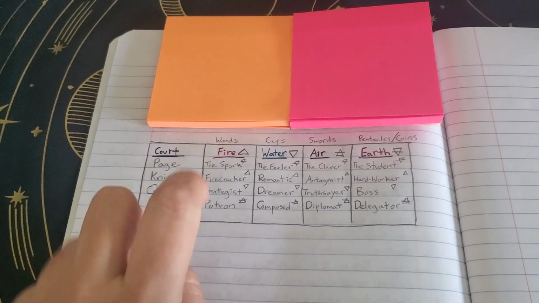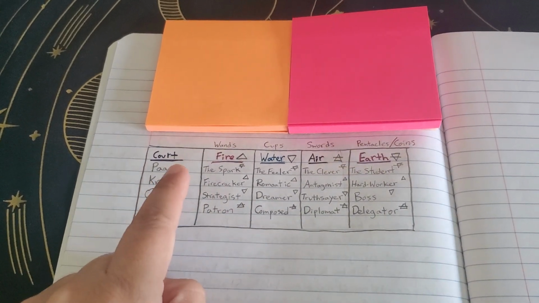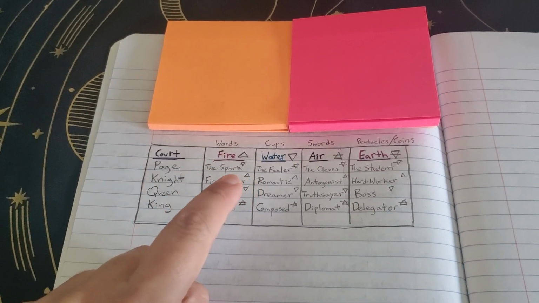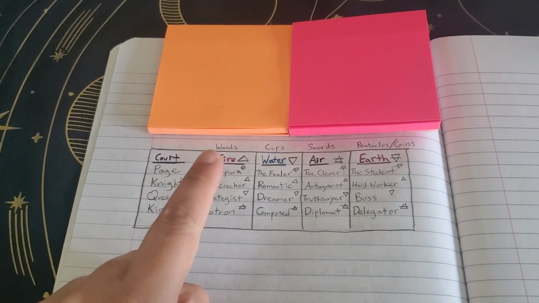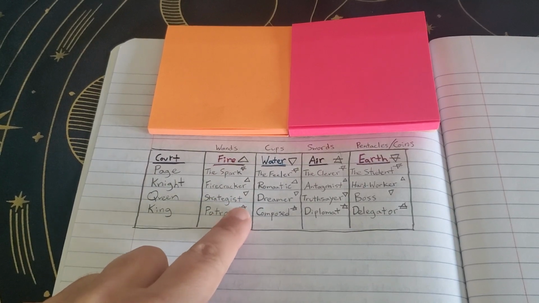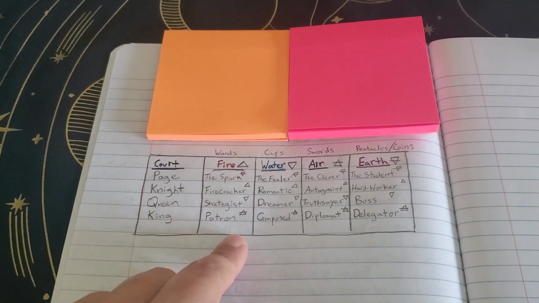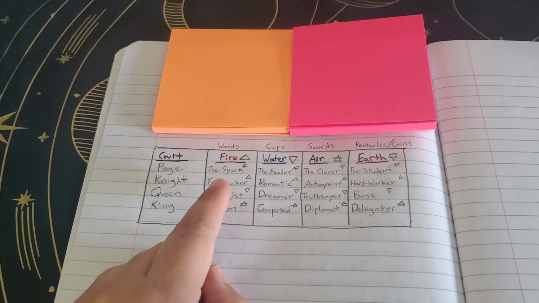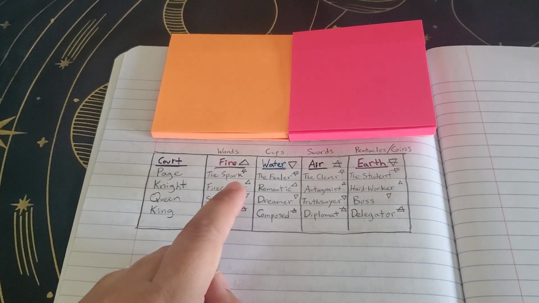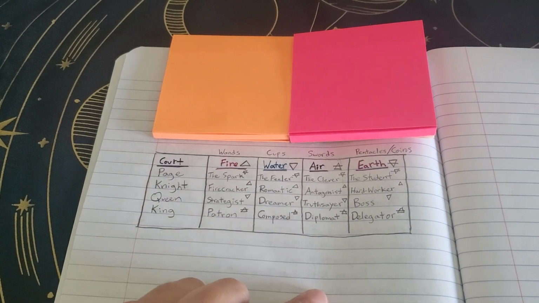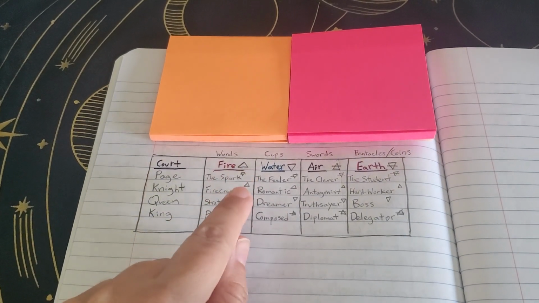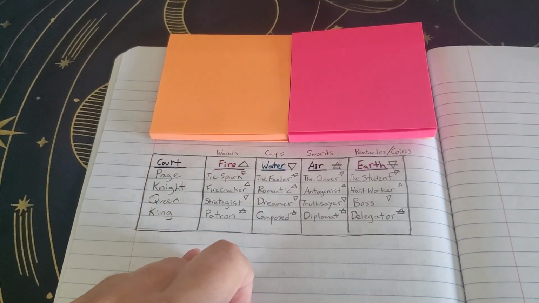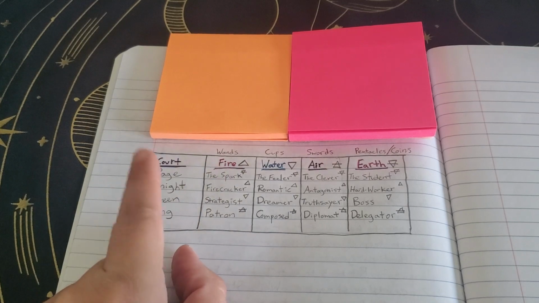For the page of wands, the best keyword I would say goes with the page of wands is the spark, okay? Now, as you'll see too, I also have the secondary elemental alignment next to them just so people don't forget that each of these cards are a combination of two. So the page of wands, for instance, is both fire and earth, okay? So page of wands is the spark. The page of cups is the feeler, okay?